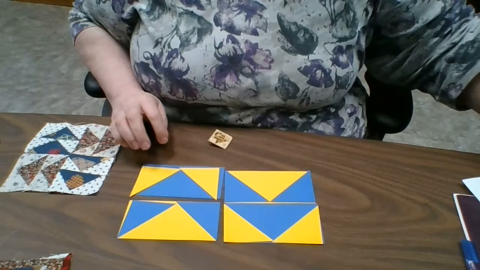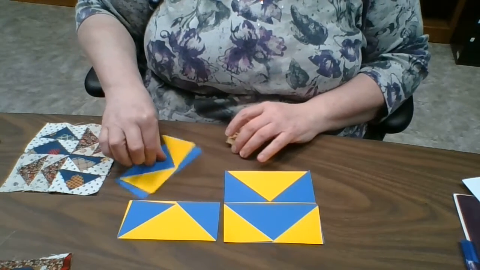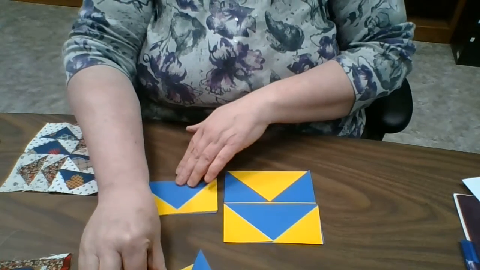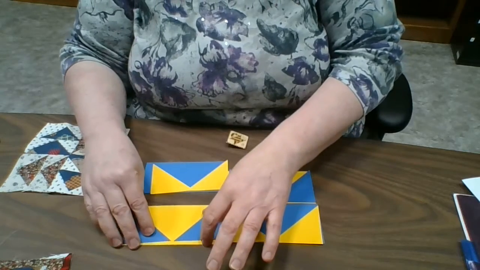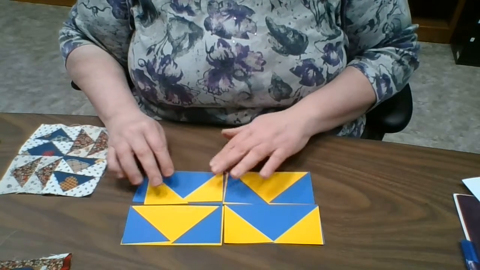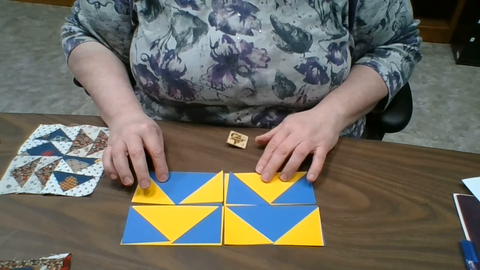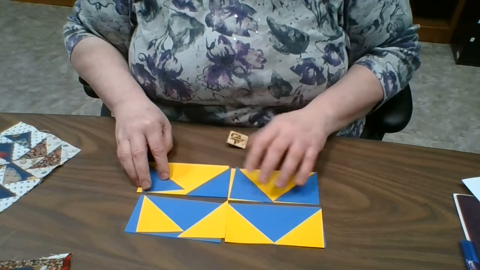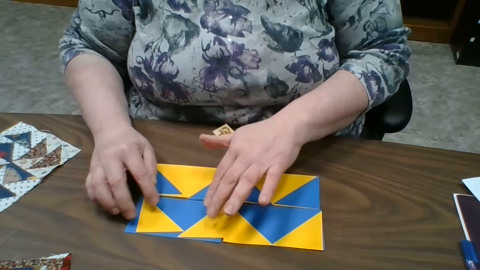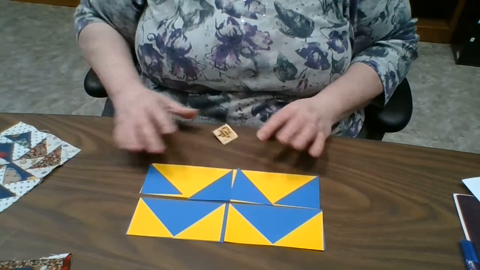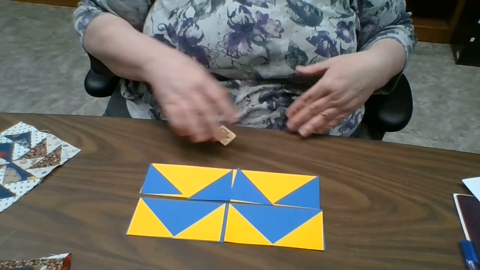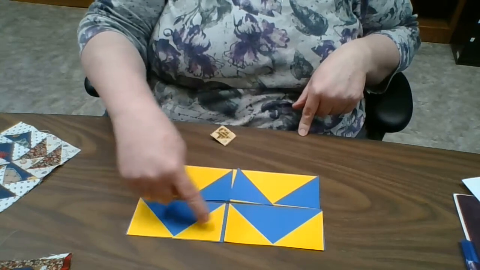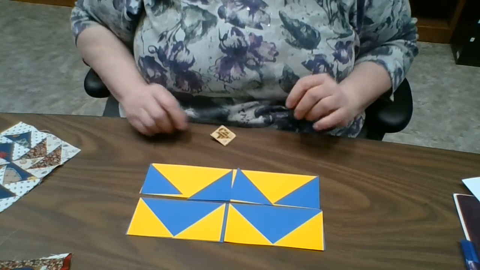Another way you can do it, and if you would have noticed the way I had it laid out before, if you swap the 2 sides, you start getting more of a zigzag pattern. And if you were doing 8 of these into a block, you would have a white zigzag and another blue, and then a broken yellow and a broken blue at the edges.